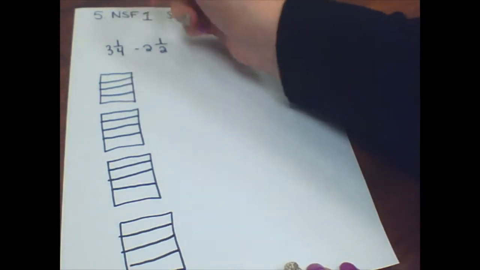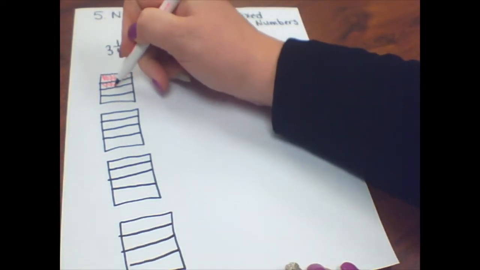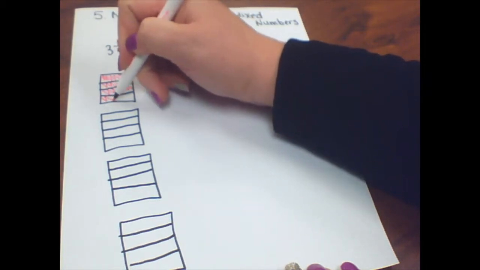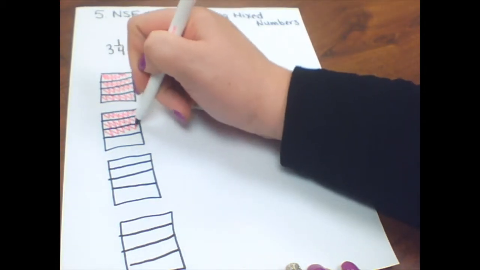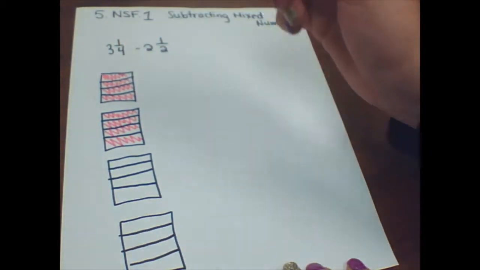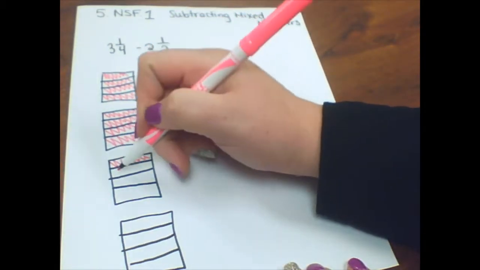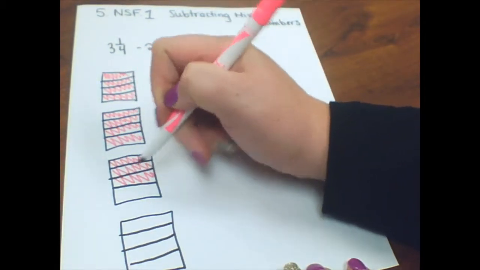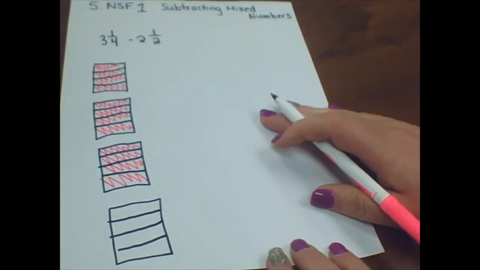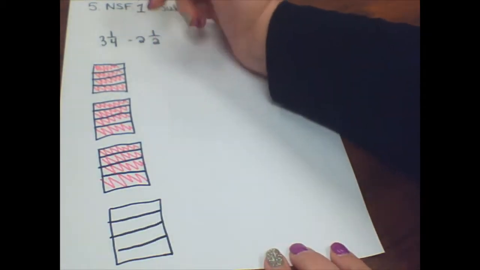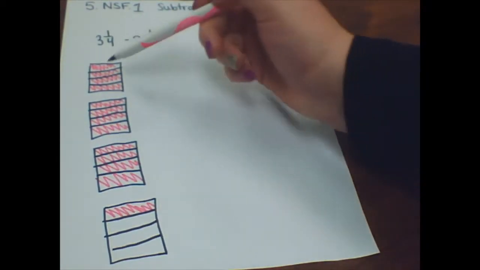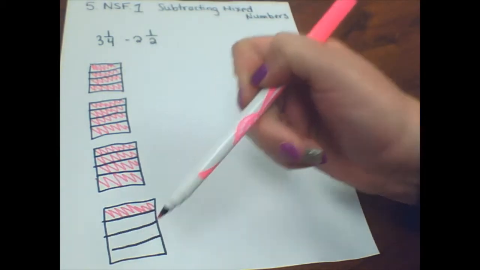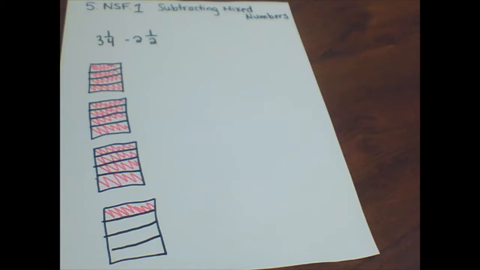Now I need to go ahead and shade 3 of them completely to match my 3 wholes. So right now I have 2 wholes that are modeled. And now I have 3 wholes that are modeled, and I just need to do 1/4. Okay, so right now I have a model that represents 3 1/4.